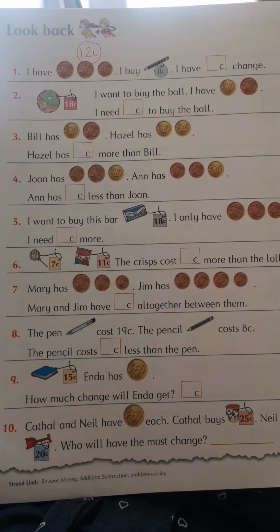Okay, and if you think about it, it makes sense. I have 12 cent, I buy the pencil for 8 cent. So I'm giving the shopkeeper 12 cent. It's too much money, so the shopkeeper is going to give me back some change. And to figure out the change, I'm going to say 12 take 8. So when I'm figuring out change, it's always going to be take. So I'm just going to write whether it's an add or a take sum at the end of each one as well. Okay, so next one we can see here a ball for 18 cent.